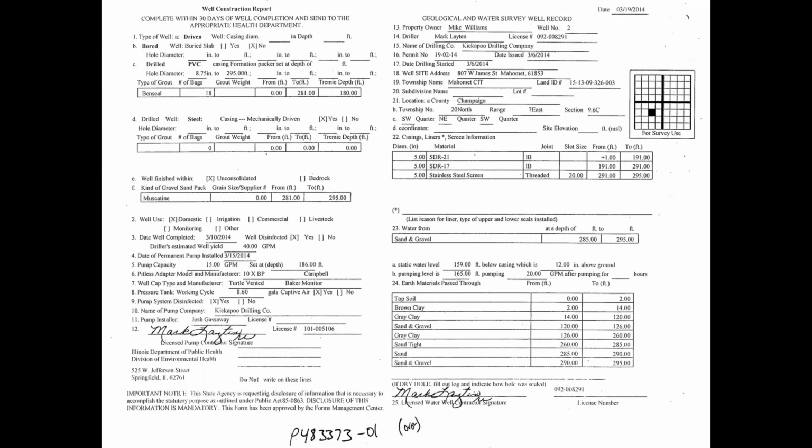Here's a well log for Illinois. On the bottom right, number 24, this is a geologic log of what they ran through. So there were 2 feet of topsoil, then brown clay and gray clay. Brown means it's exposed to air. Gray means it's almost always saturated, so it doesn't have a chance to have any air, and that's just typically what you find.